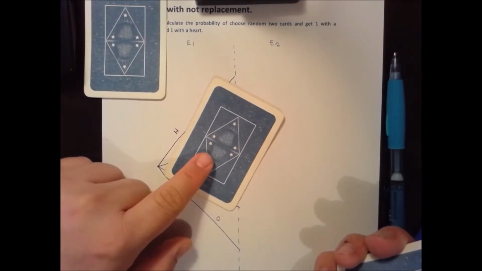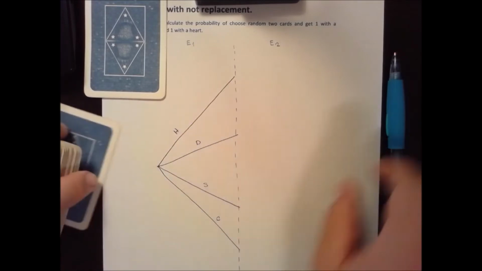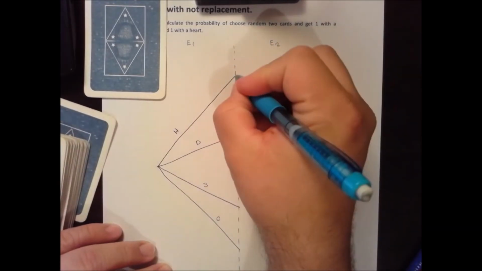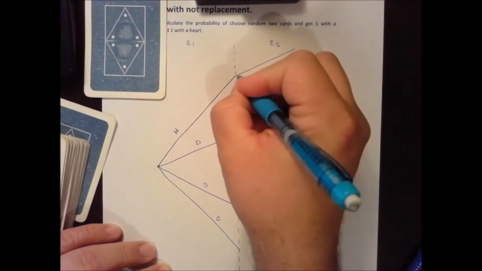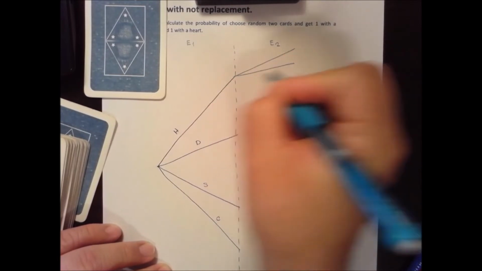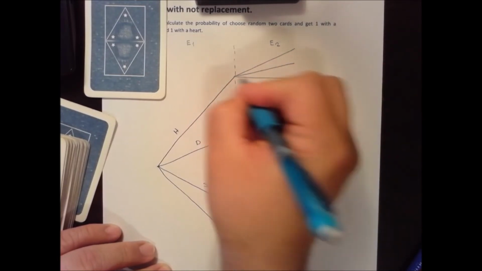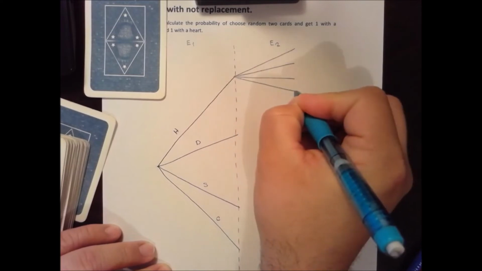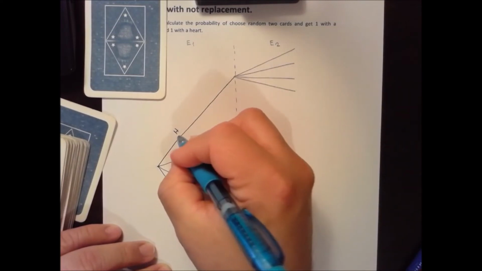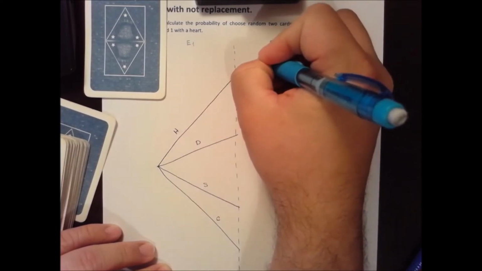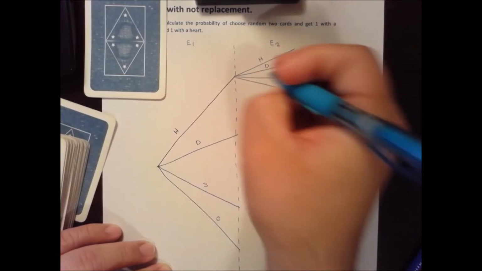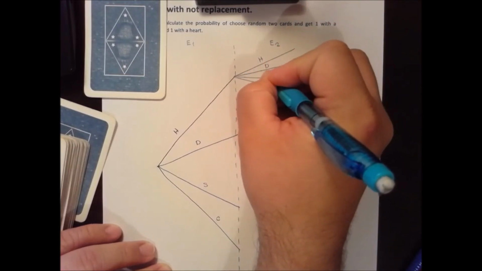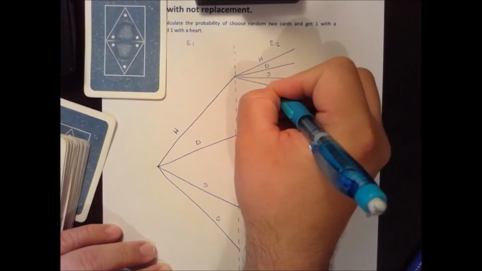Okay, again, we can have heart, diamond, spade, or club. If the first one was heart, the second one could be heart, it could be diamond, it could be spade, or it could be club.